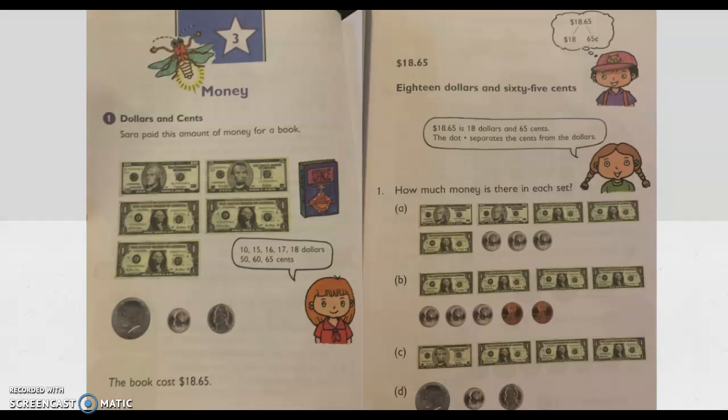Now, I'm going to go through this part just a little bit quicker. You all have your math textbook. The money section starts on page 37, and this page is talking about dollars and cents. So what you all are going to be doing for your homework is adding up these amounts of money. Add up all your dollars and add up all your cents separately. It's important that you know the amount of each coin so that you add it correctly.